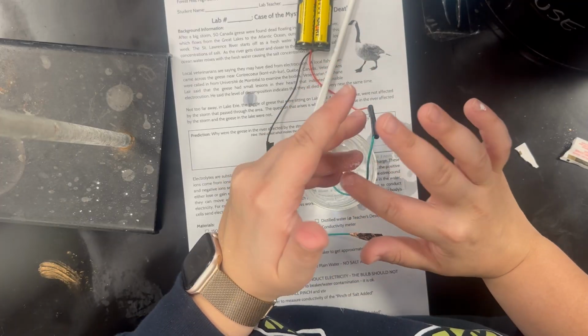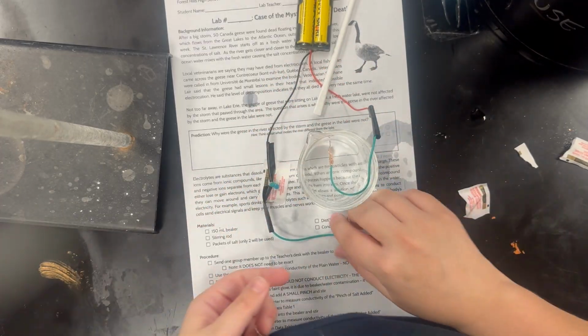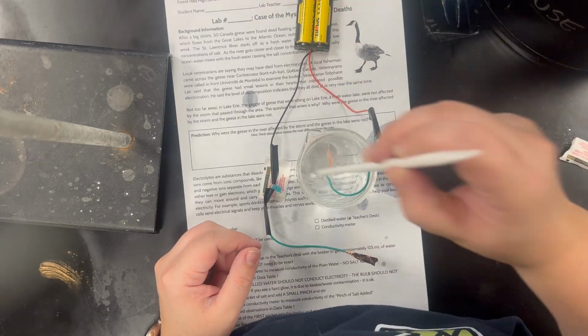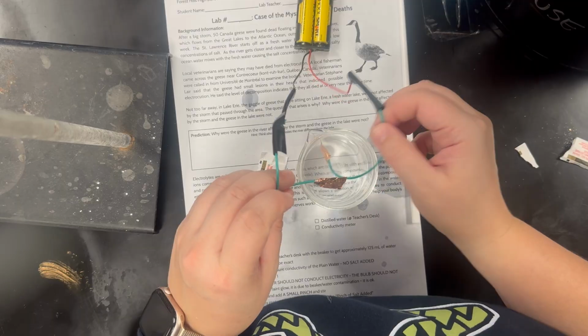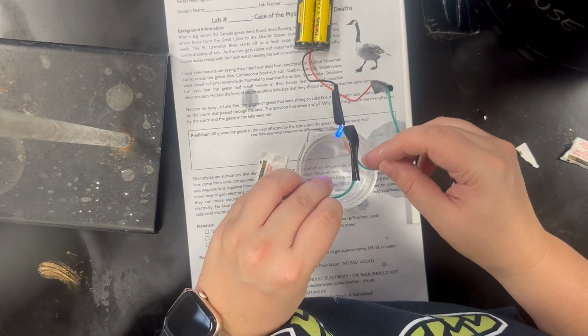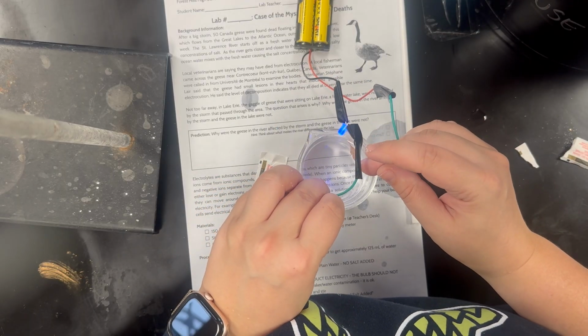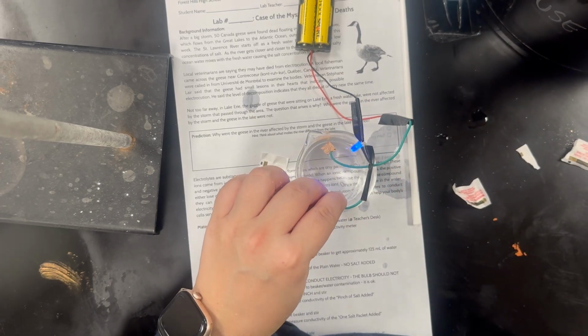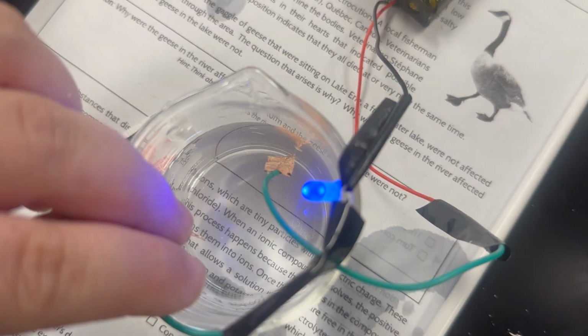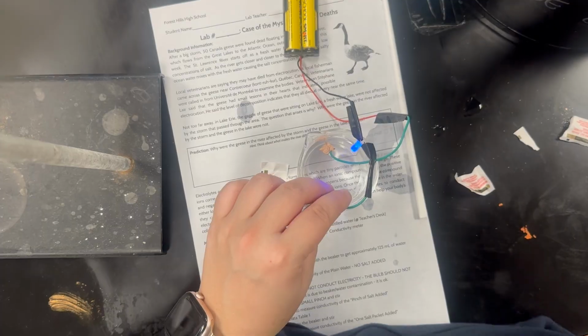Then we're going to add the rest of that packet. So now this is one packet of salt added. Give it a little stir, help that salt dissociate, and then you're going to test it again. And now you can see the light bulb is a little brighter this time around. Again, I can show you this. Here we are. That should be brighter than what it was with just a sprinkle.